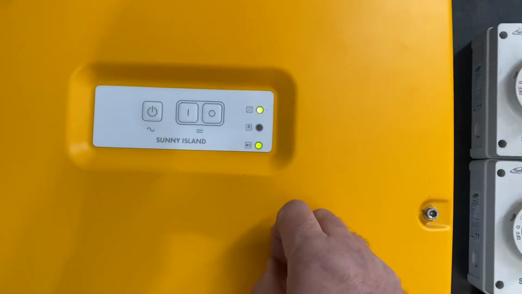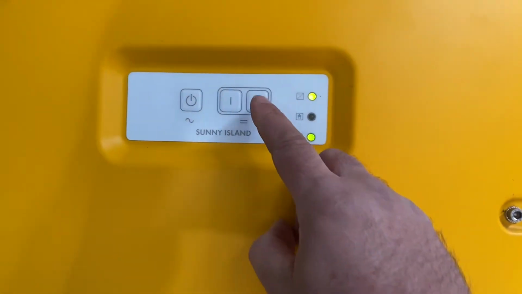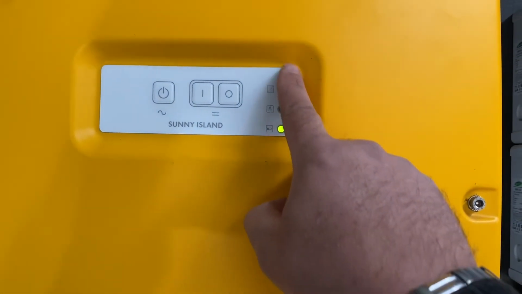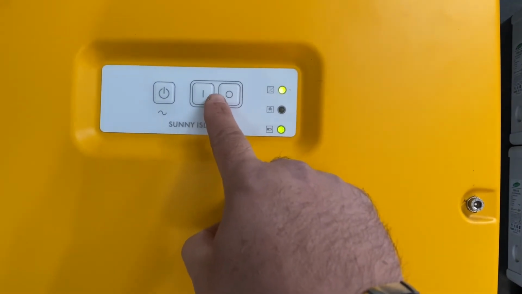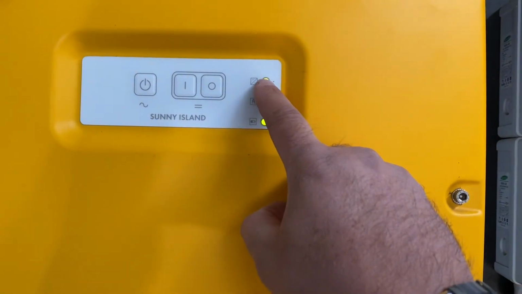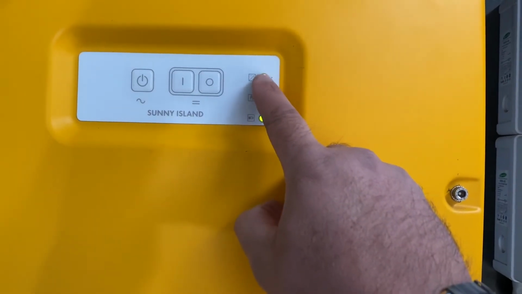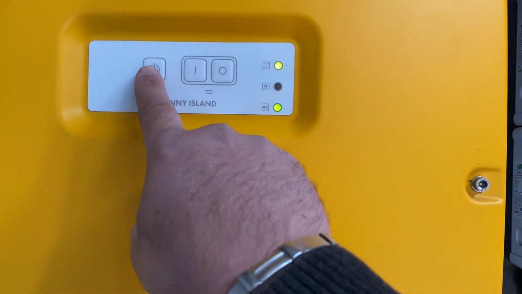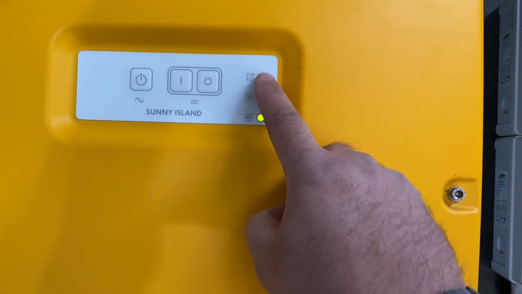Turning back on, there are two situations where you'll turn back on. If there are lights on the Sunny Island, that means that the DC is already on and it's only the AC that needs to be re-energized. So you may find that this is amber and so that means you have lights, but the AC light's amber. So a long press of the AC button and power will come back on and this will turn green.